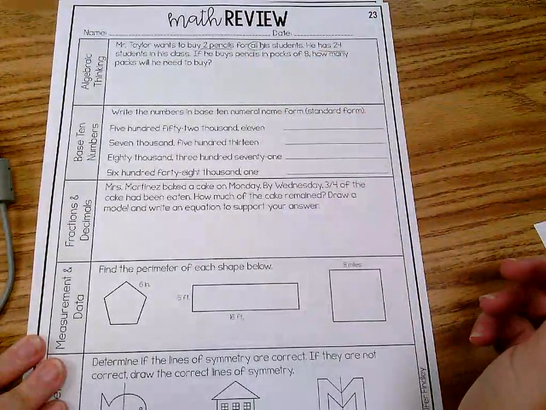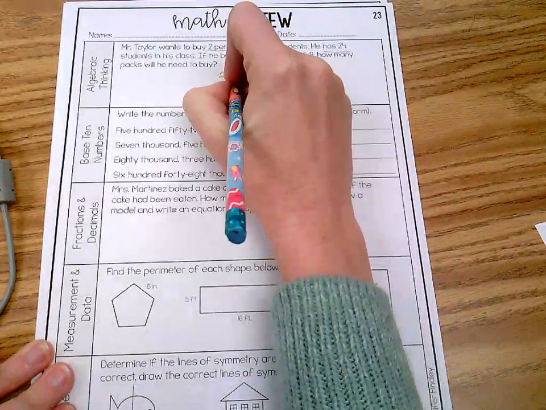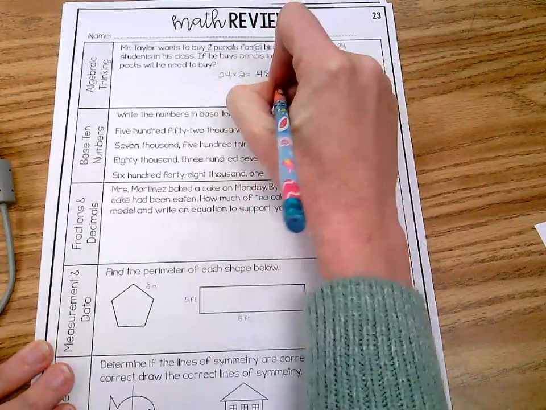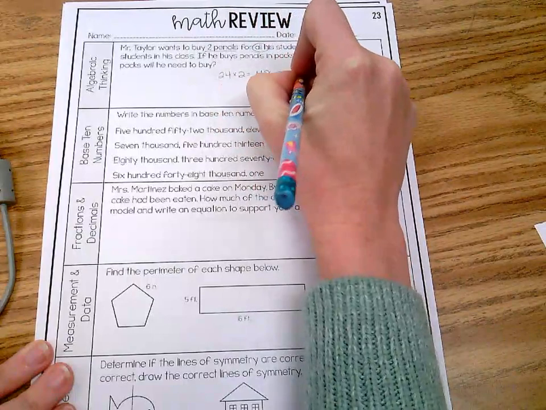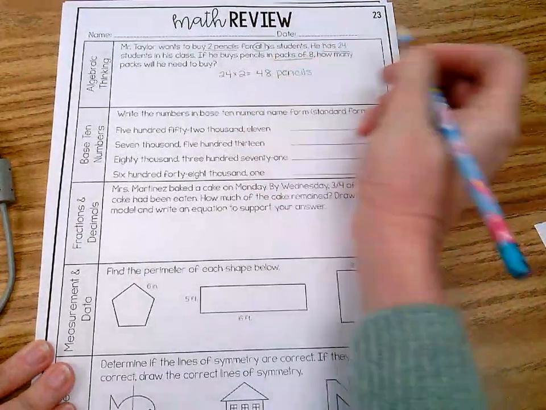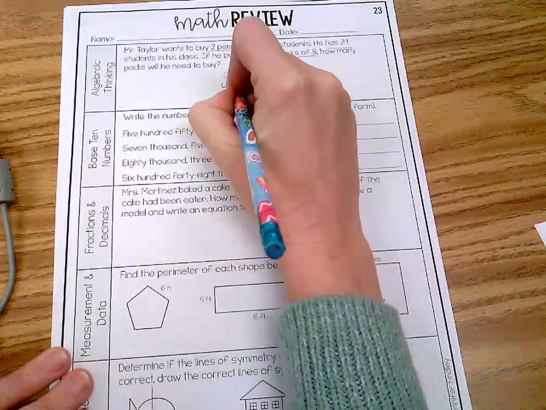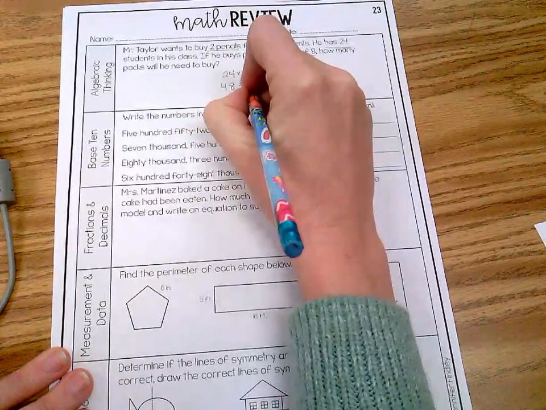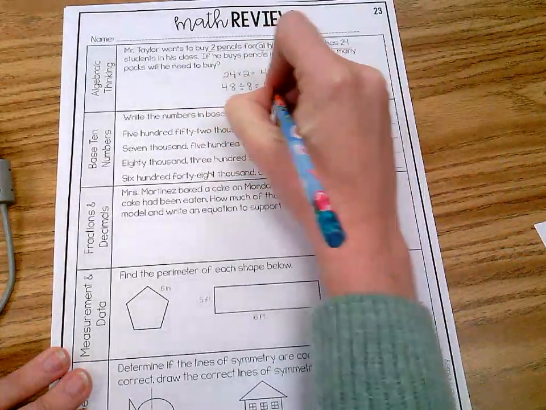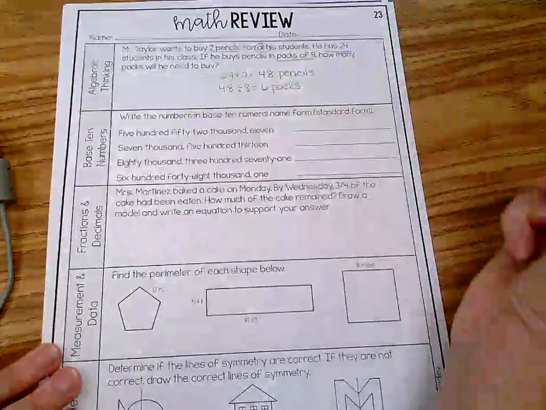So 2 pencils for each student, and I have 24 students, means that I am doing 24 times 2. So I need 48 pencils. Now I'm buying them in packs of 8, which means I take those 48 pencils and I need to group them into 8. And when I put things into groups, I divide, and 48 divided by 8 is 6 packs of pencils.